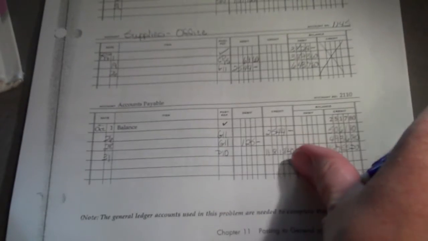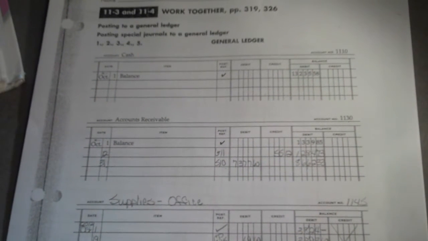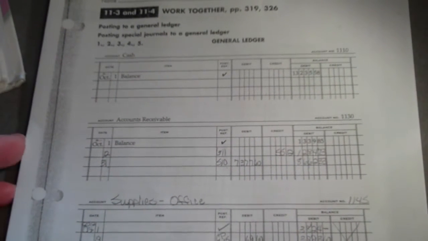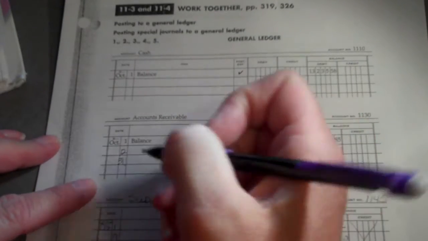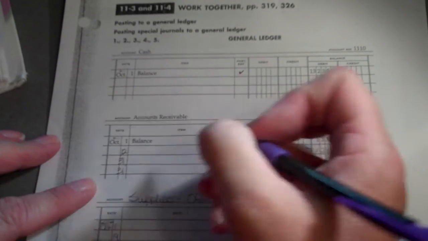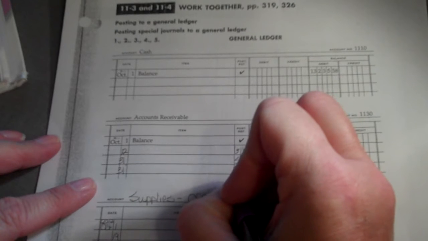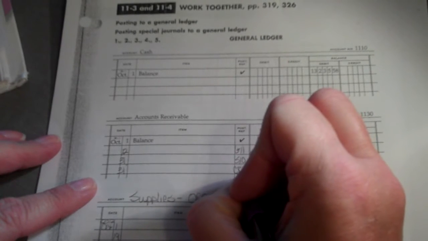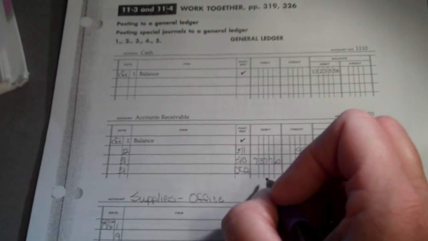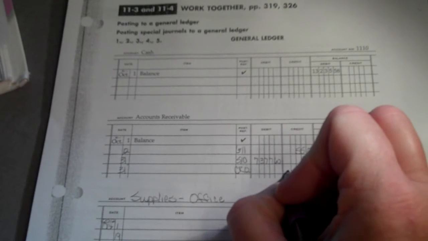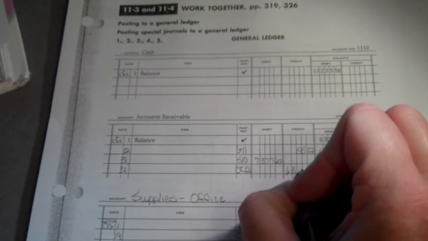$6,360. So find your accounts receivable account, which would be on page 261 of your workbook, and we'll put in the 31st as the date. This is from CR, Cash Receipts Journal, page 12. And this is a credit of $6,360.